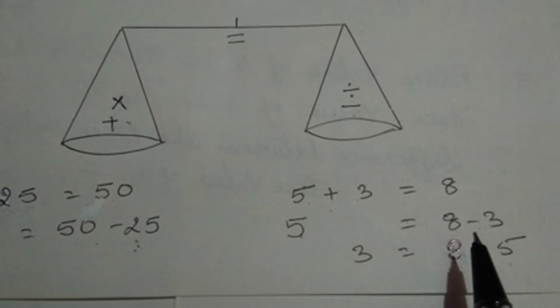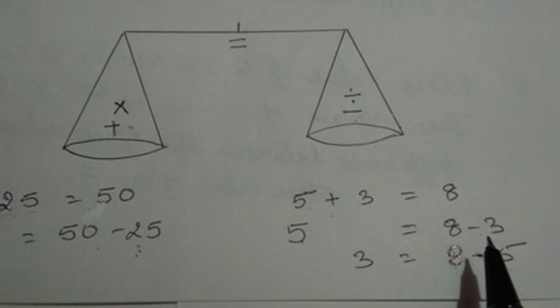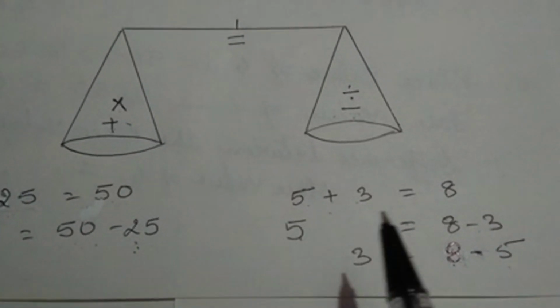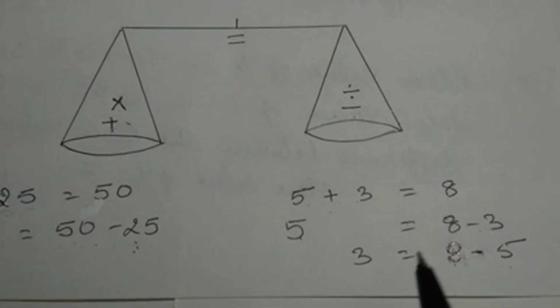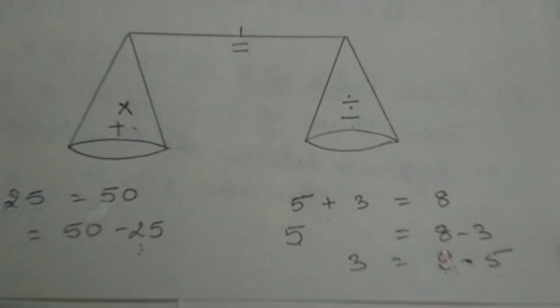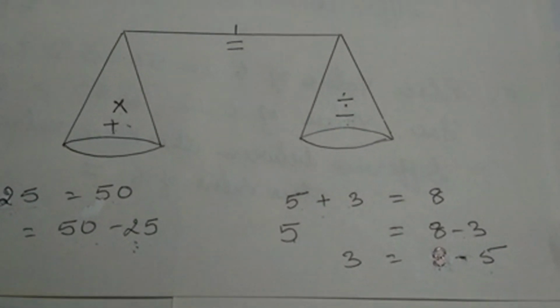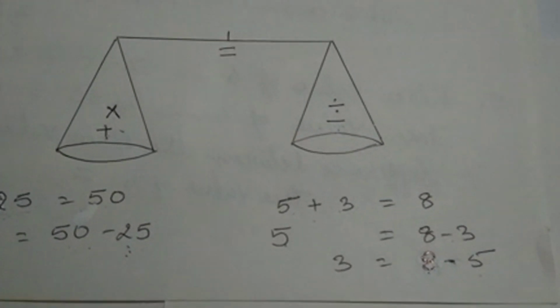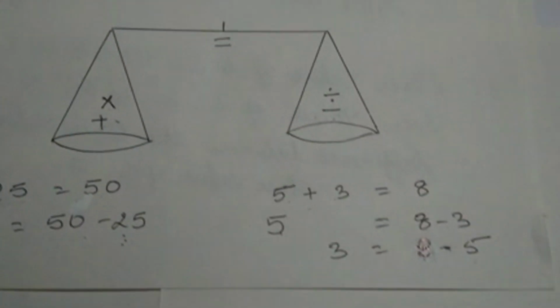So you can subtract with me on your fingers. 8 minus 3 is 5. You know that. Now if I copy this 3, it is equal to the same 8. If I take this 5 to this side, this becomes 8 minus 5. So when I subtract 8 minus 5, you subtract with me, you will get 3. So this is the way we are going to solve some questions of your exercise.